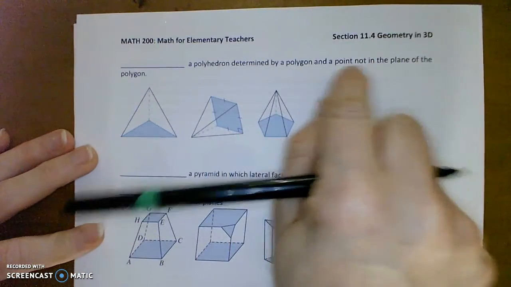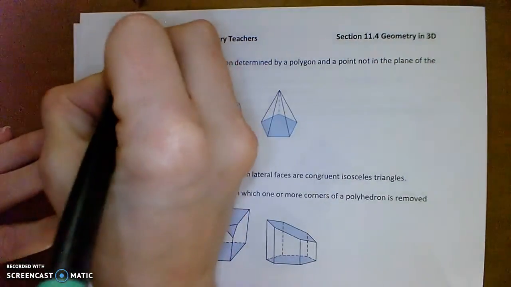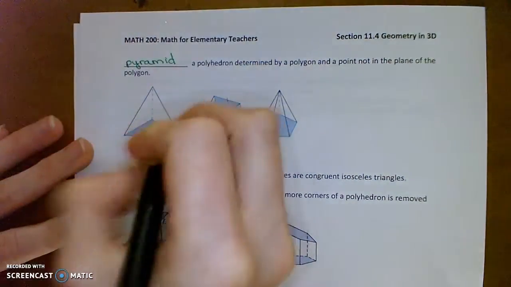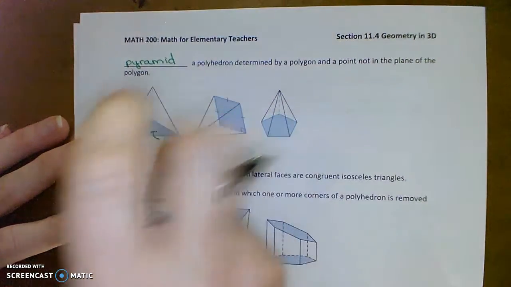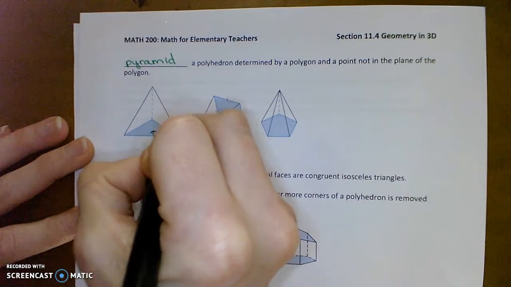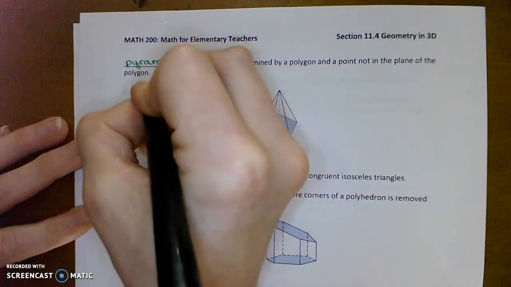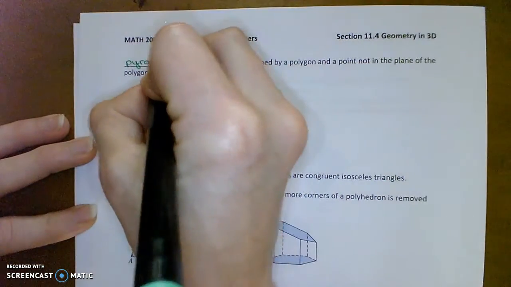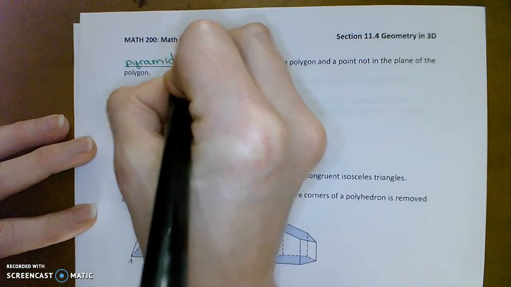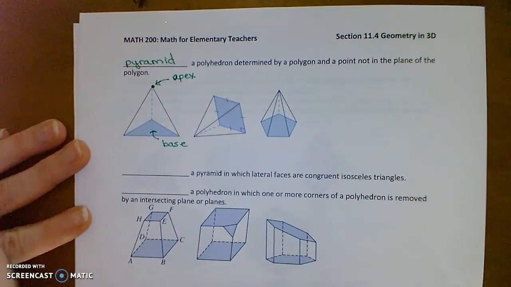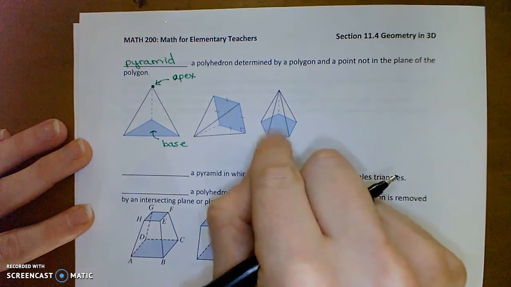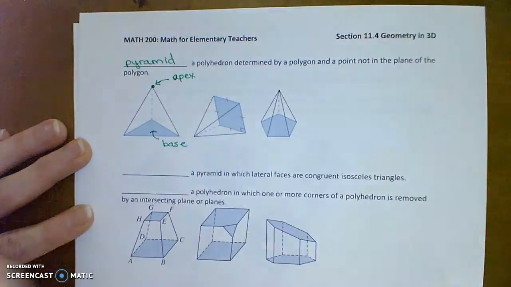Okay, let's go through a few more vocab words. A polyhedron determined by a polygon and a point not in the plane of the polygon is called a pyramid. So the base of the pyramid would be the polygon. And the point that's not in the same plane as that polygon would be the apex. So this is a square base, there's your apex. Here's a pentagon base with an apex there.